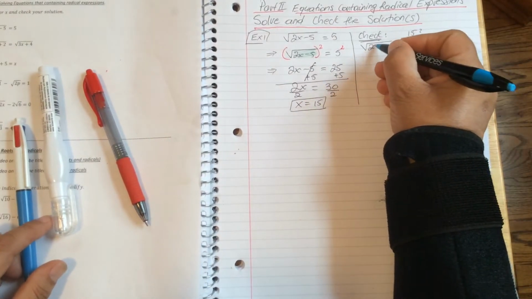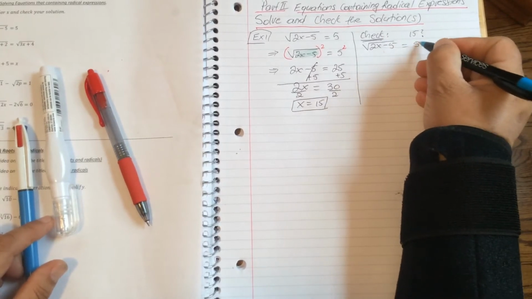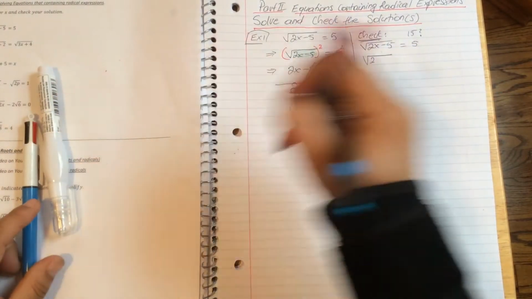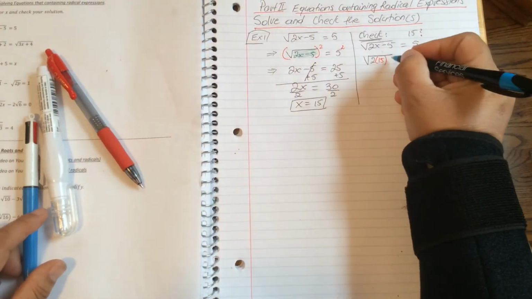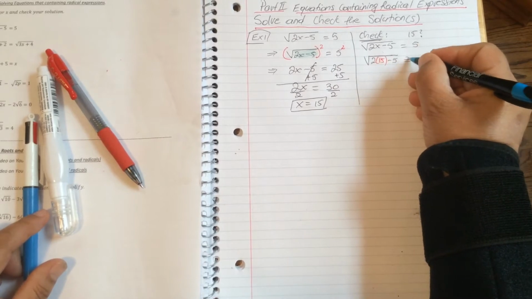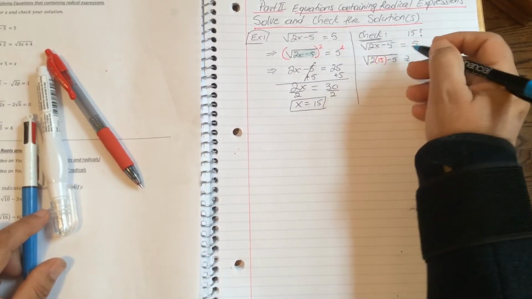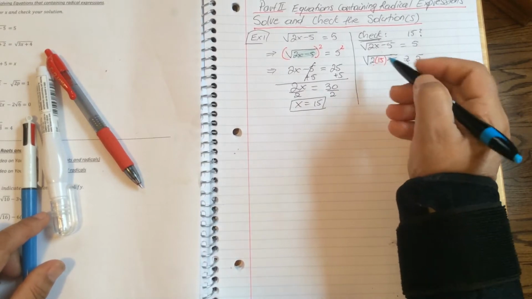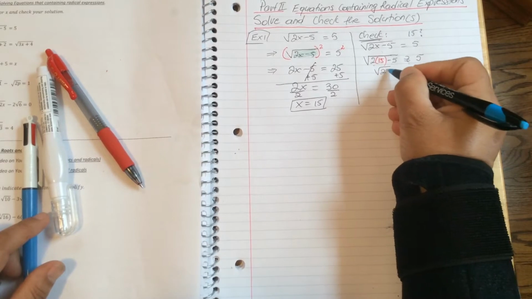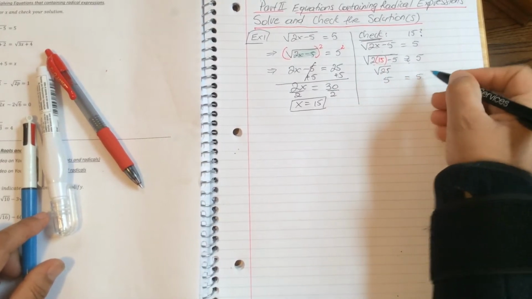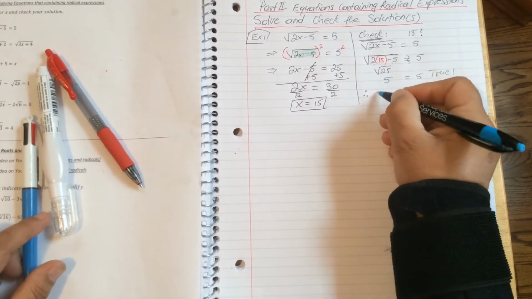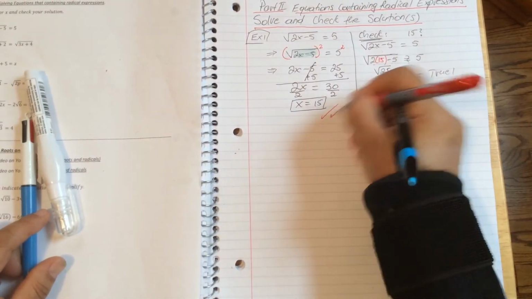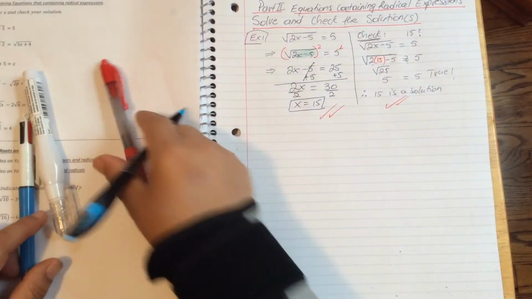Let's write the original statement, the square root of 2x minus 5 equals 5, and I'm going to substitute x with 15. If I substitute 15 for x, are both sides equal? That means I want the left to be 5. So what I have is the square root of 30 minus 5, which is the square root of 25, and yes, 5 is equal to 5. True. Therefore, 15 is a solution. So you just check this, you don't need to write it.